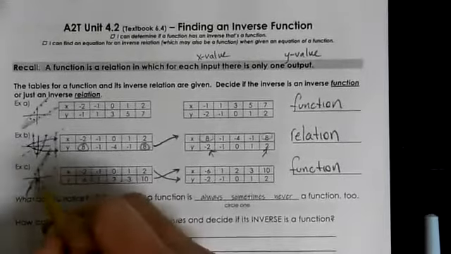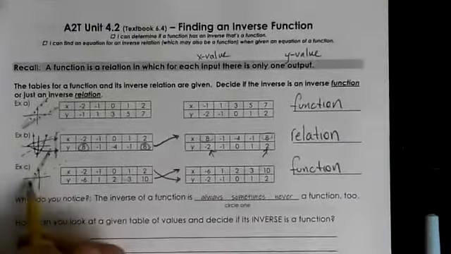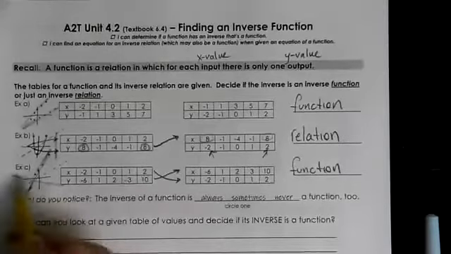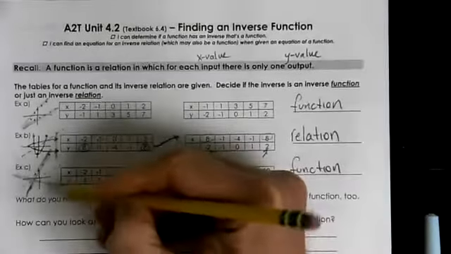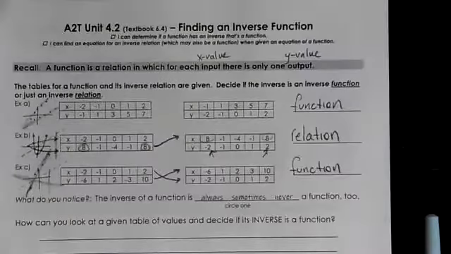If we reflect this over the line, we're going to get something that looks similar to this. And you see that that's going to pass the vertical line test.